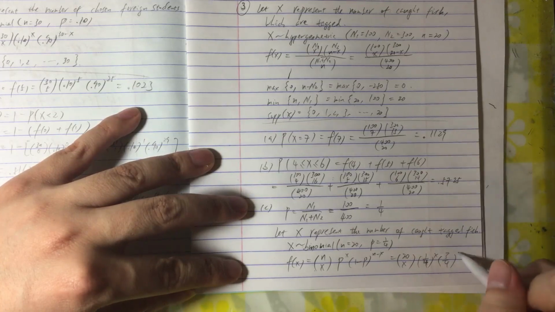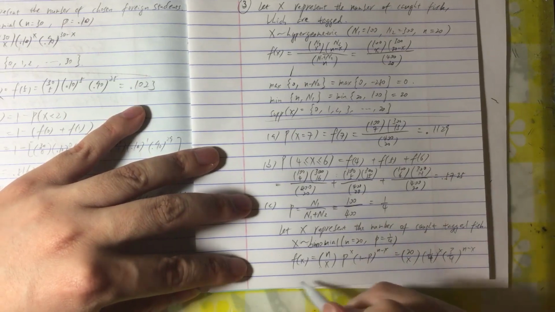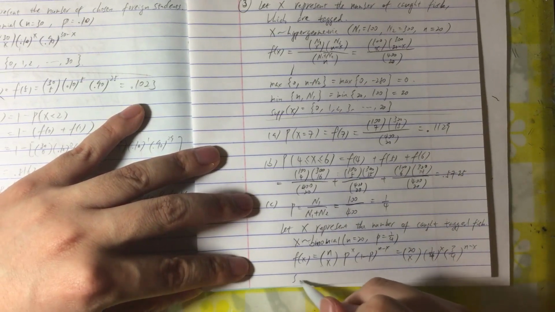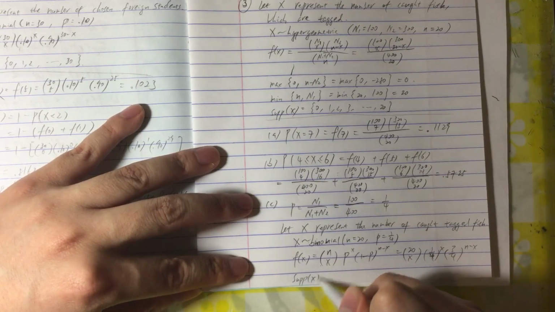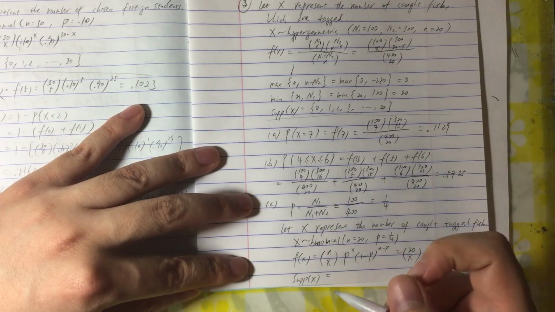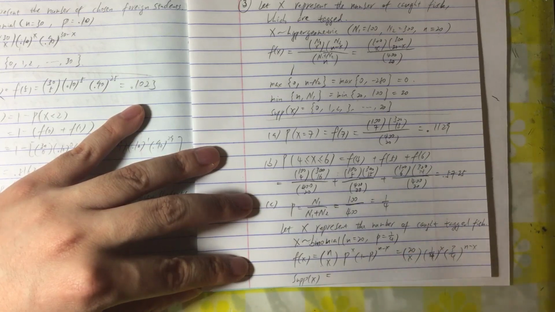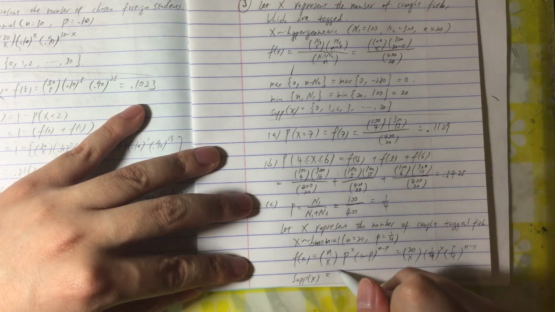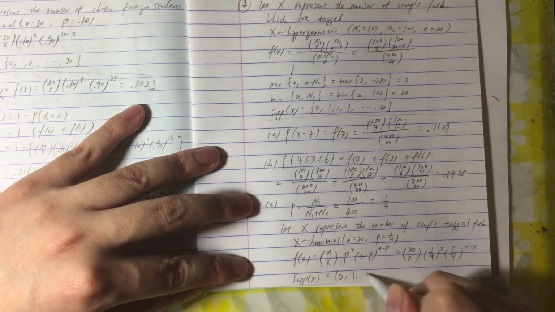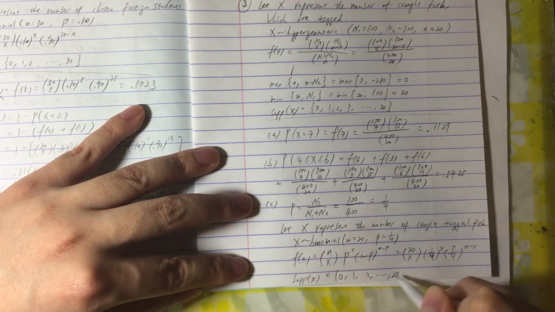The support of x for binomial distribution is all integers from 0 to n: 0, 1, 2, up to 20. That's the support.